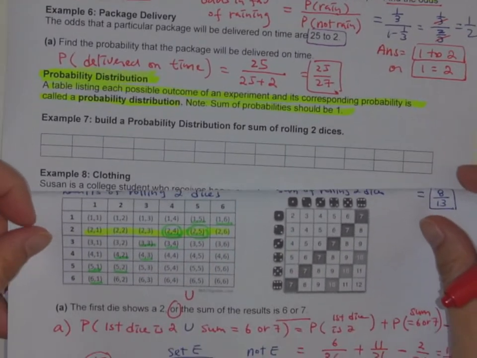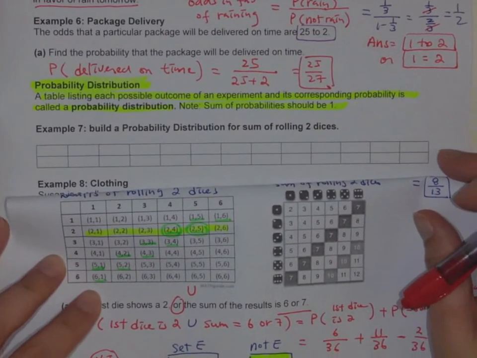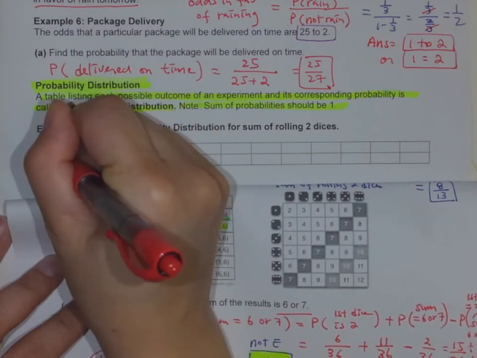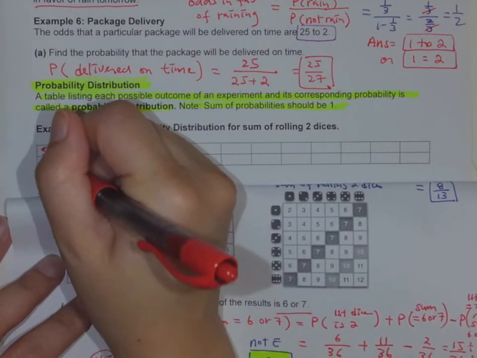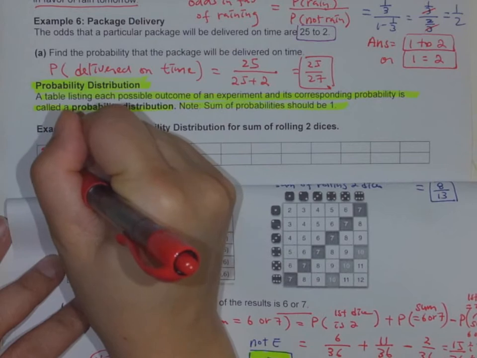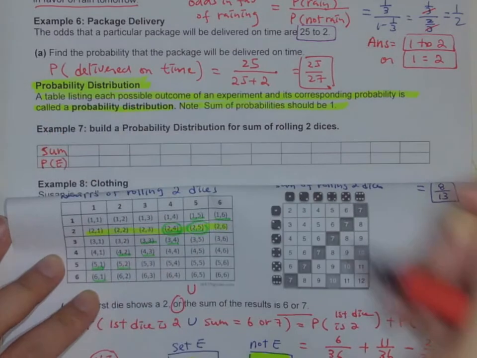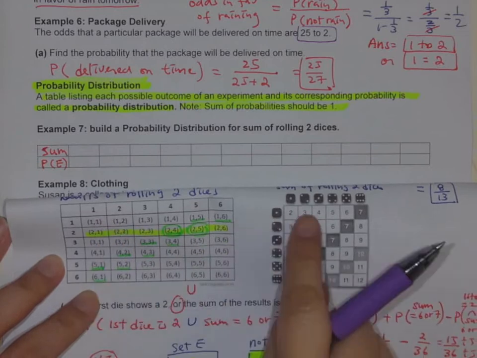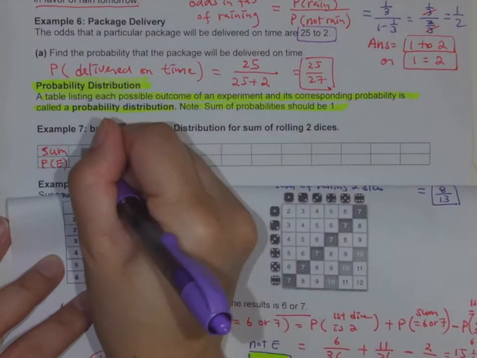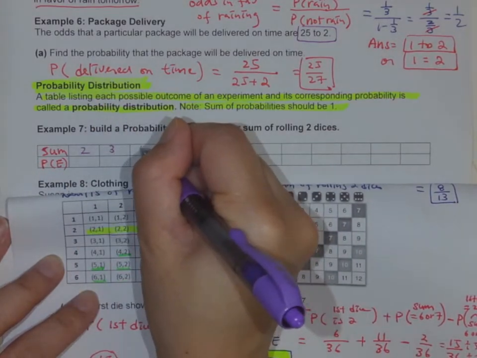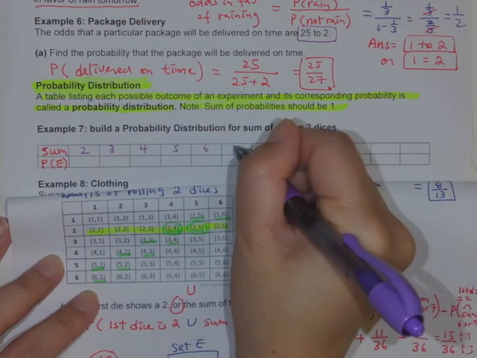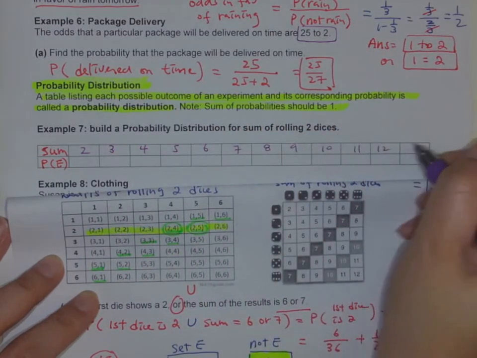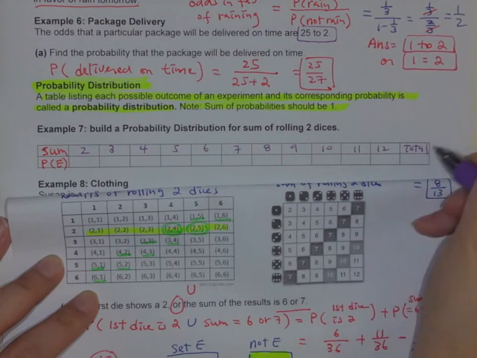I'm going to write that this represents sum, and then probability of the event is here. So my smallest sum is 2, right? So 2, 3, 4, 5, 6, 7, 8, 9, 10, 11, 12, and we will write the total here, okay?